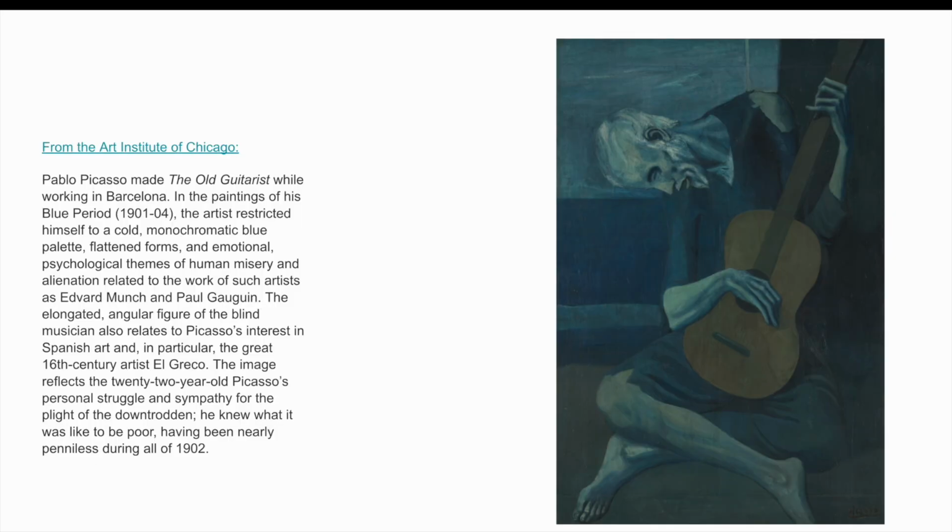All right, so I'm going to go into a little bit. I have some text that I pasted from various museum sites with the links here, so you can read more about this if you want. I'm not going to read it all. You can go ahead and pause this if you want to read the text.